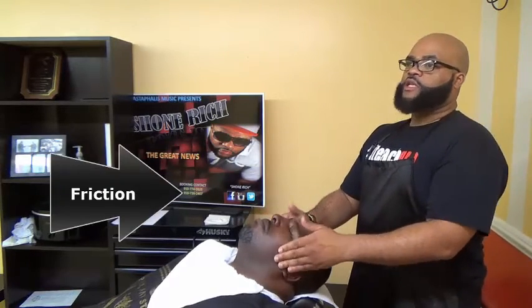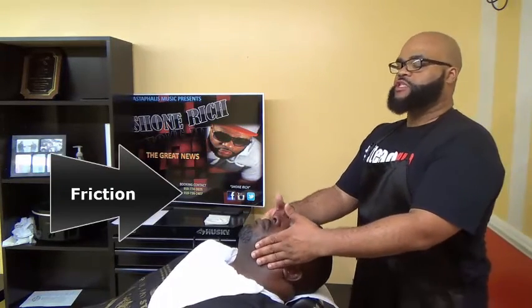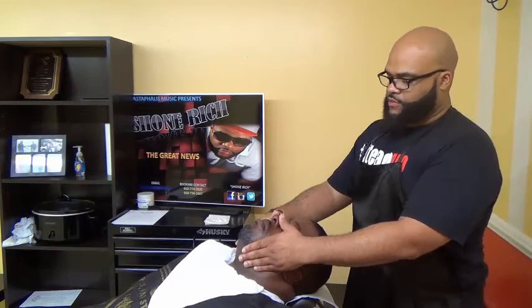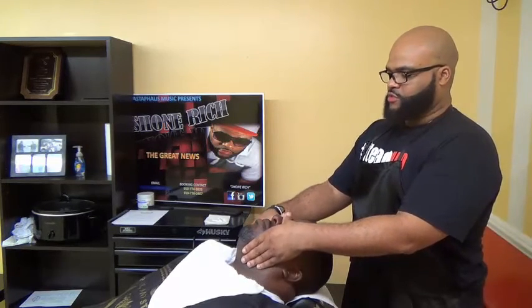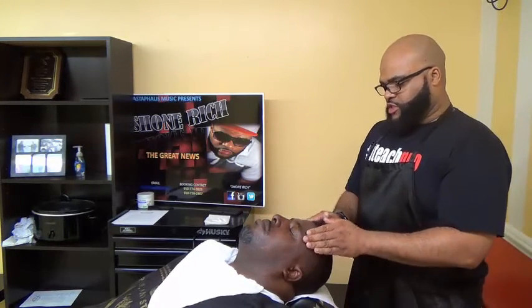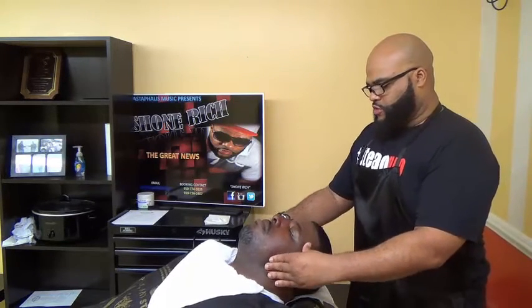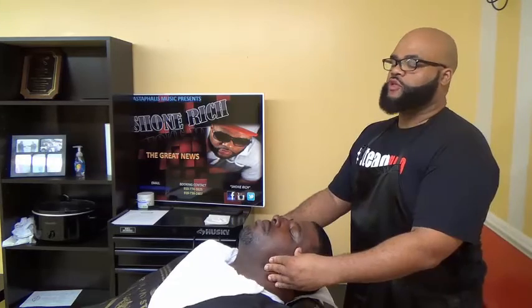And the last but not least is friction. Friction is actually done just like effleurage, except you apply more pressure. It's more of a deep tissue. Now the thing about friction is that before you do friction, you want to ask the client before they get in the chair if they have a problem with high blood pressure. Because friction is a deep tissue massage and it stimulates the blood flow.